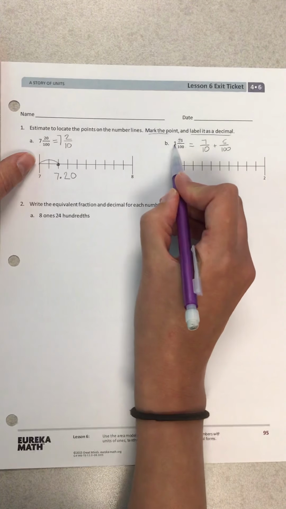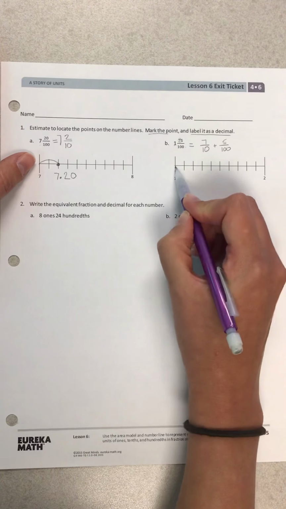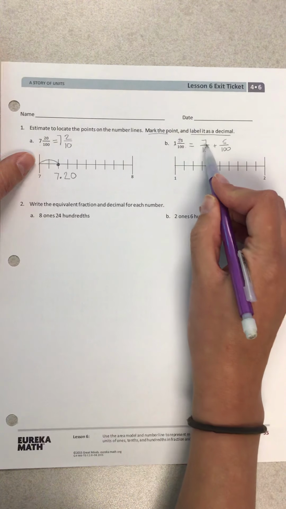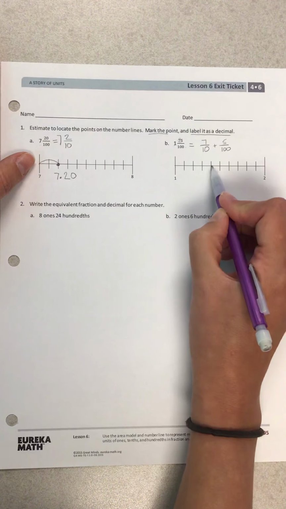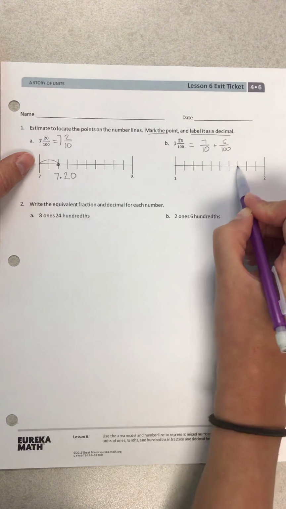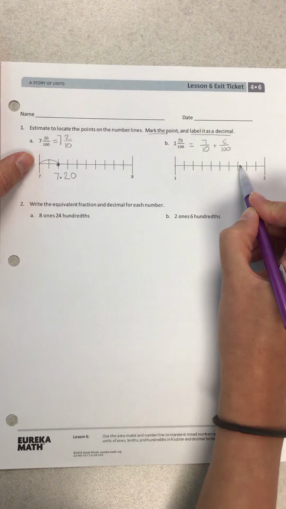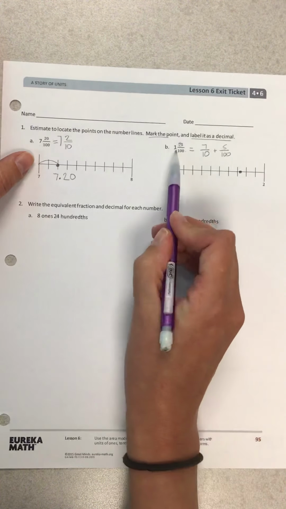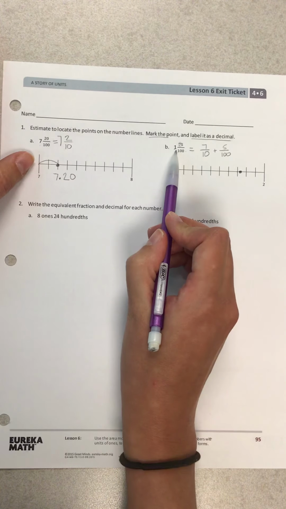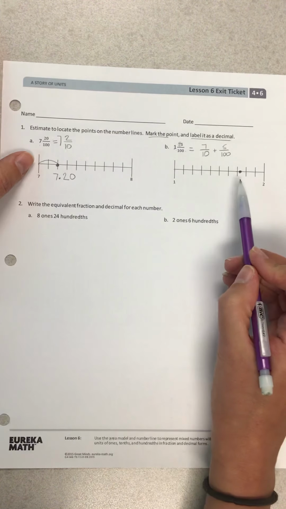So I'm going to start at my whole number 1. I'm going to slide over 7 tenths here, and then I have 5 hundredths more. So I'm going to barely make my little mark here. And then I want you to look at our fraction and go ahead and rename it as a decimal.